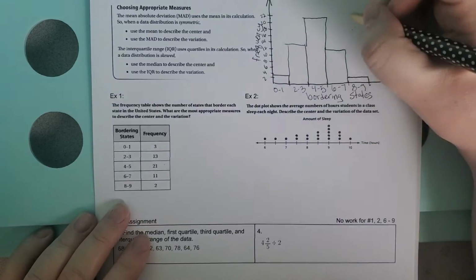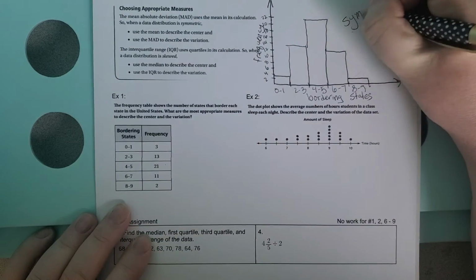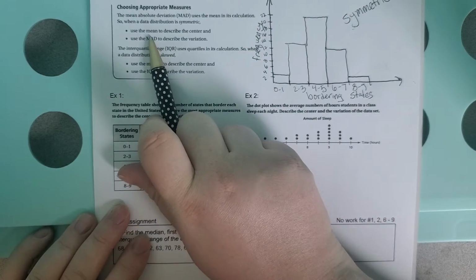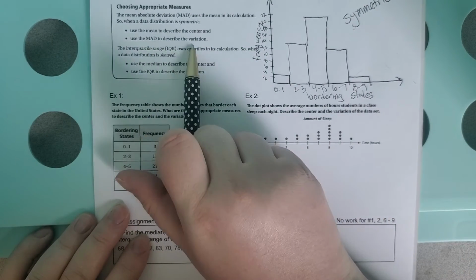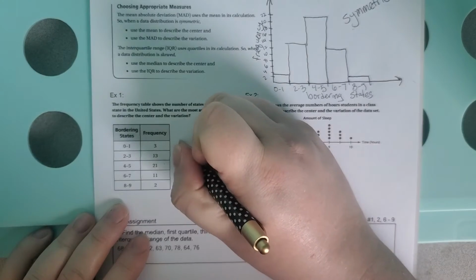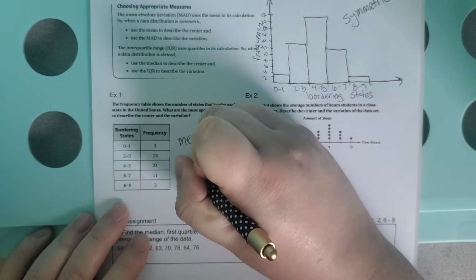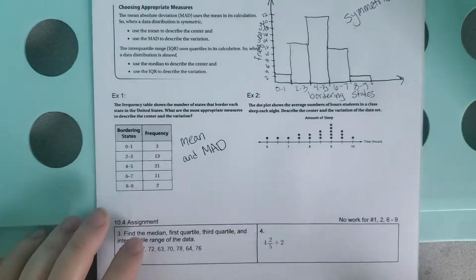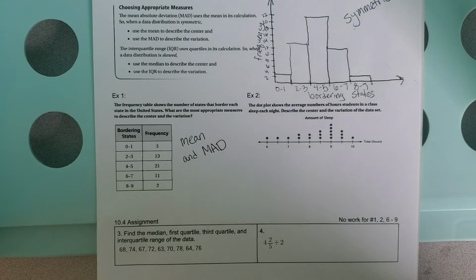So this is symmetrical, which means we would use the mean to describe the center and the MAD to describe the variation. So we would say mean and MAD.